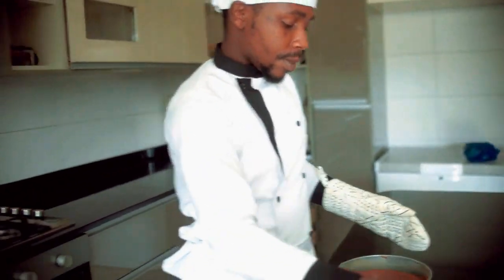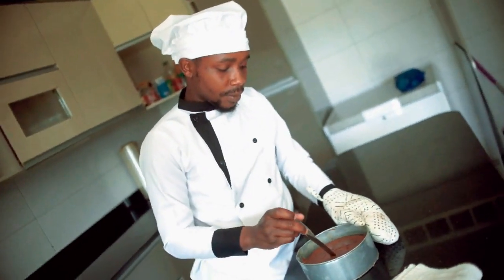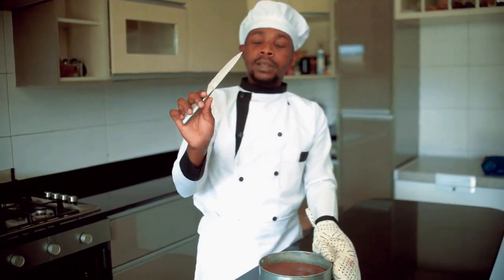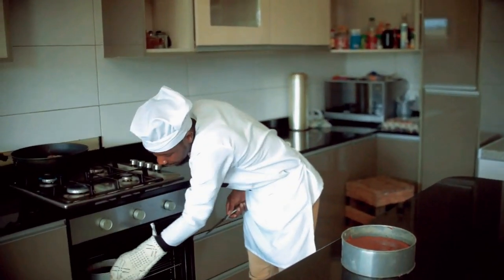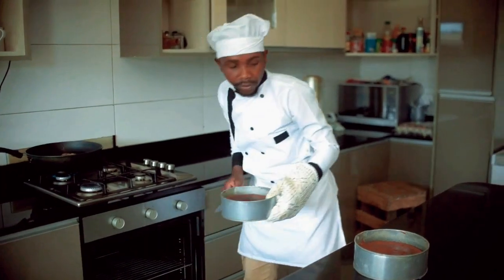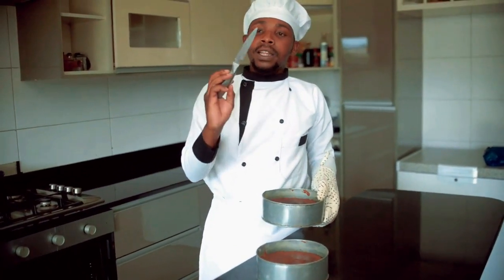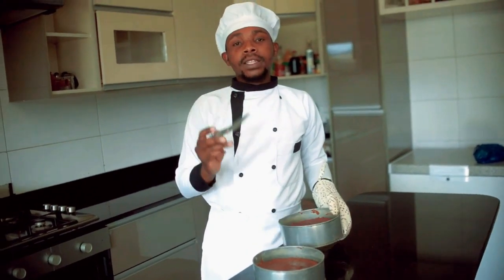So I have here my first cake. As you can see, my knife is squeaky clean, meaning my cake is ready. Let me check out the other one. Pushing the knife in the center, the knife is clean, both our cakes are ready.